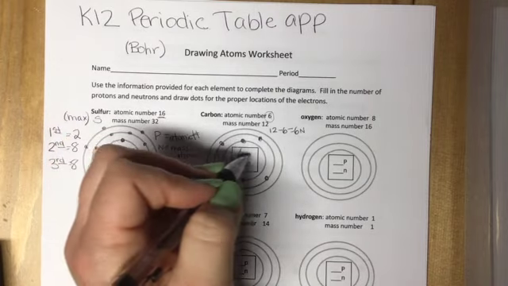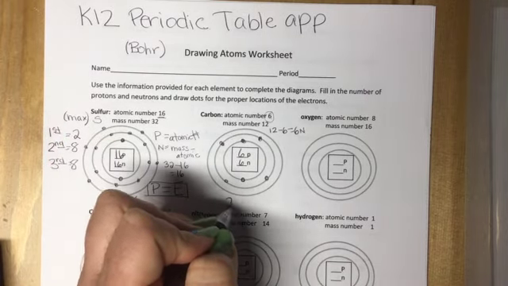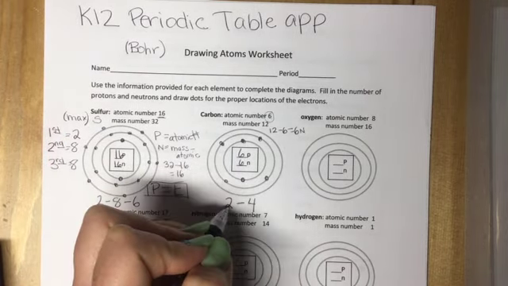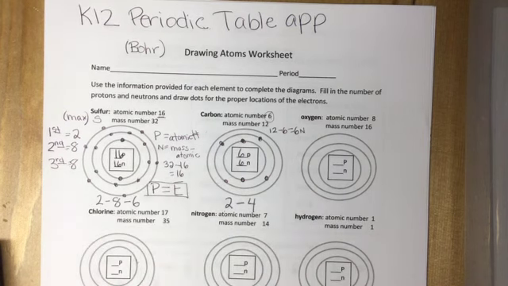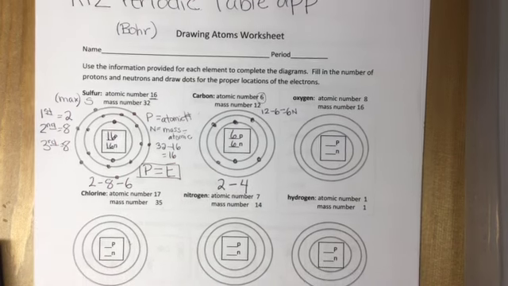I don't even have to use the third shell. And I put 2, 4. That means I have 2 electrons in the first shell and 4 electrons in the second shell. All right? Pretty easy, right? I promise it's not too bad.